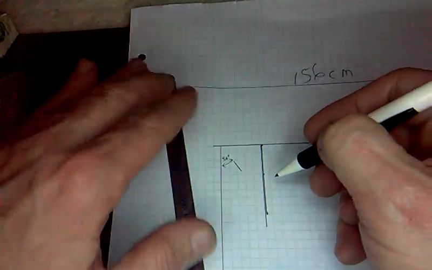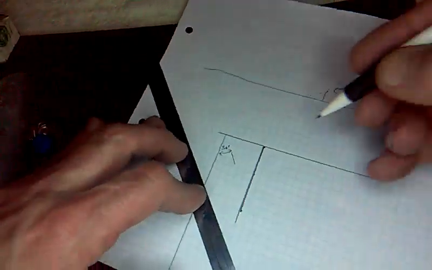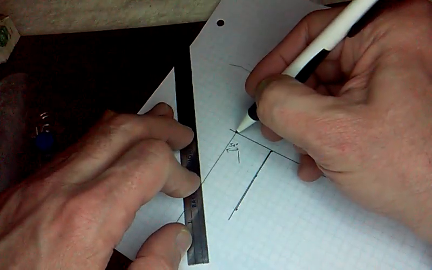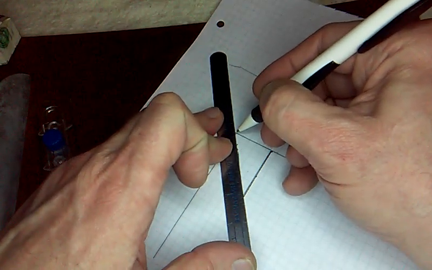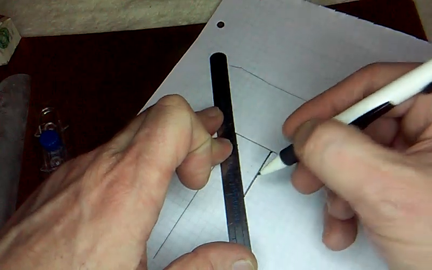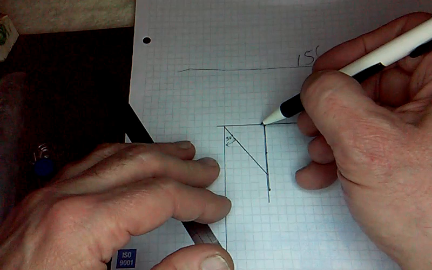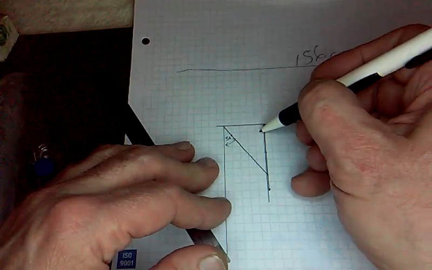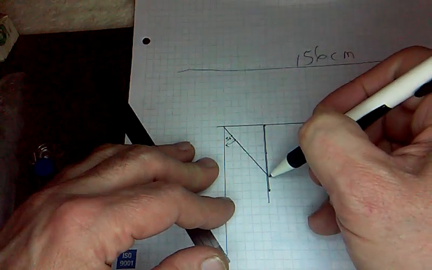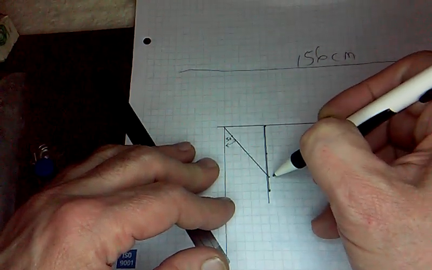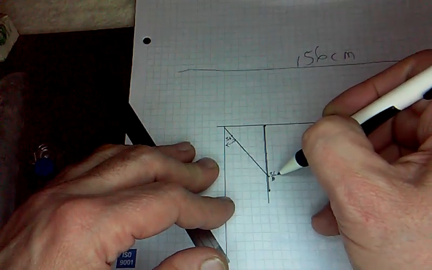So the shorter line is it, really. So now what you do from this point, you draw through your line of your angle over to here. And so now you measure down 5, 10, 15, 20, 25, 30, 35, and it really goes to 36 right here. 36 cm.